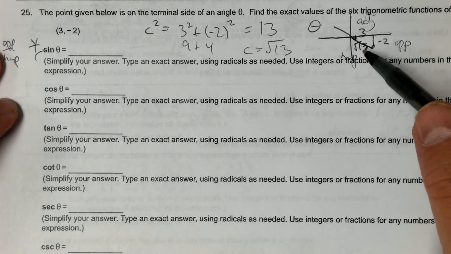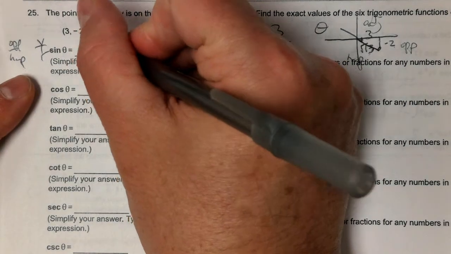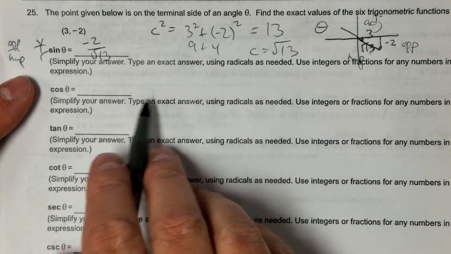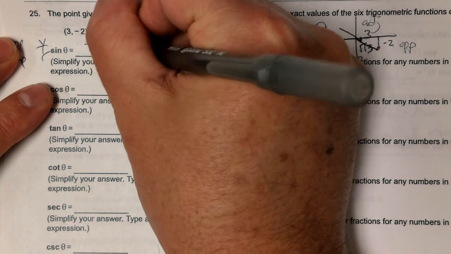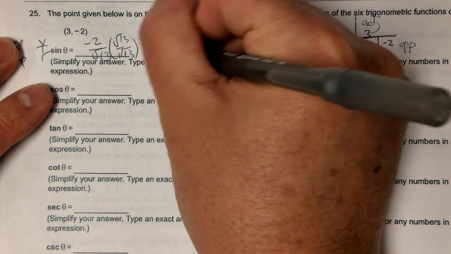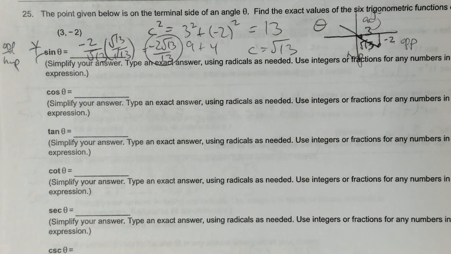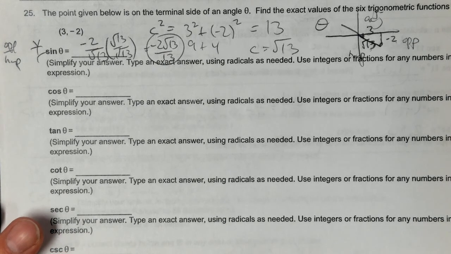So -2 over square root of 13. And then you've got to rationalize that. So you get -2 square root of 13 over 13. So that's your sine answer.